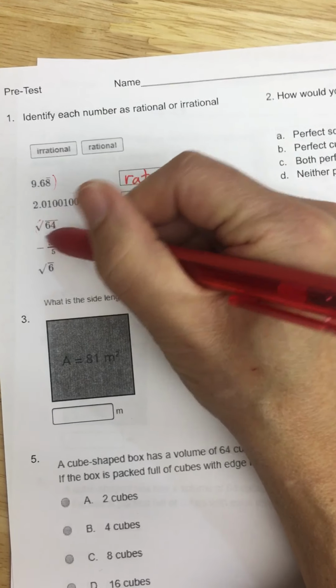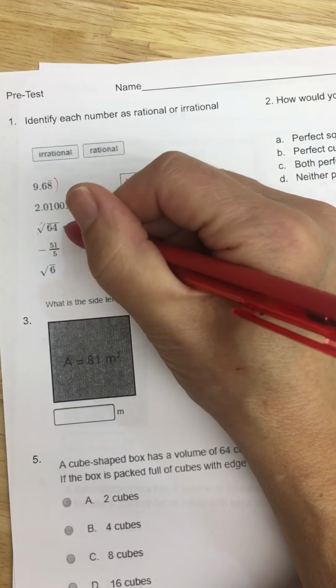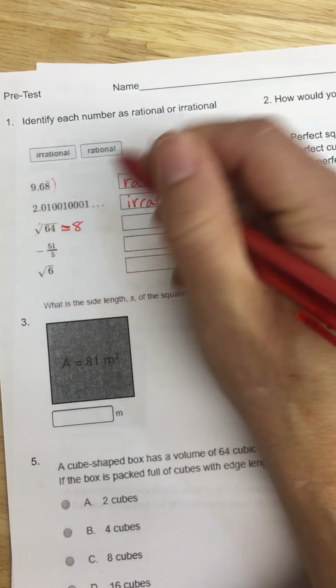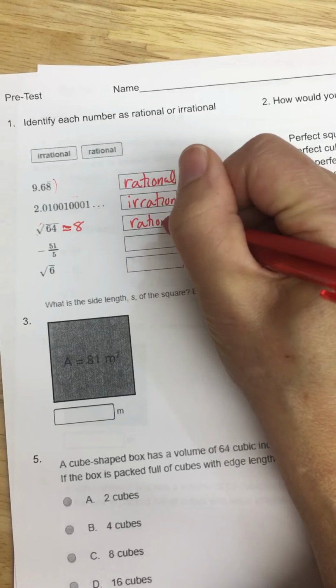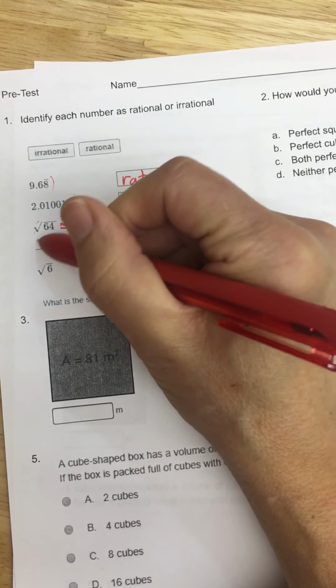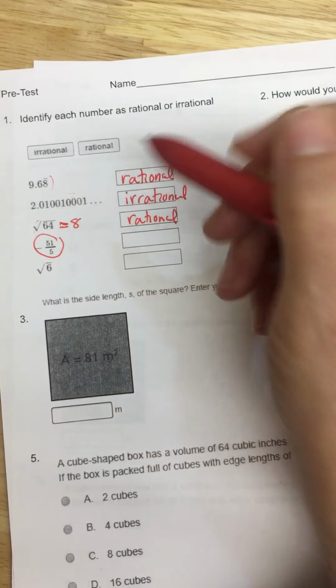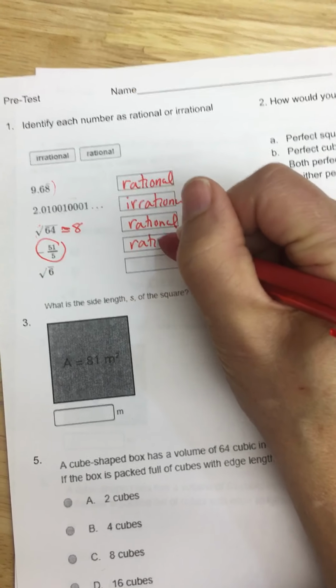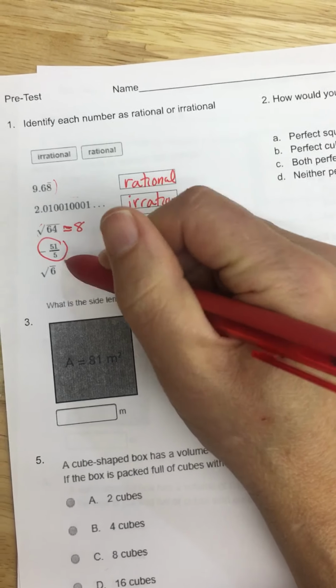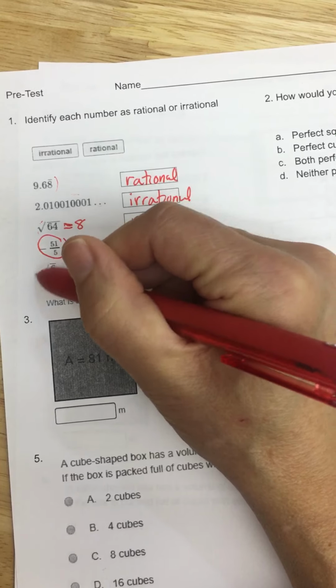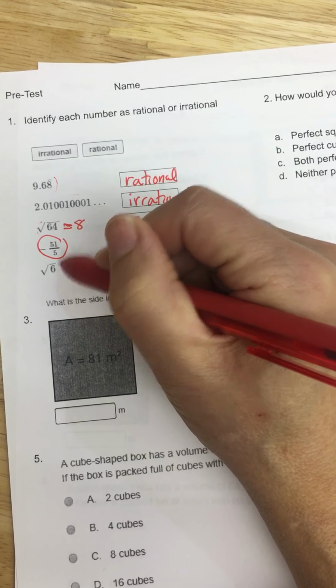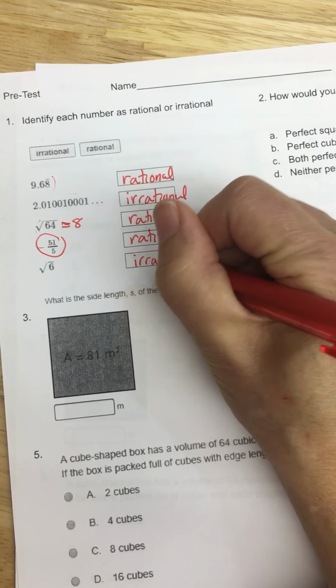The square root of 64, if you do that on your calculator, it is 8. That ends, so this is rational. Negative 51 over 5, well, it's in a fraction form. That makes it rational. Square root of 6, if you take the square root of 6, it never ends, never repeats. That's irrational.